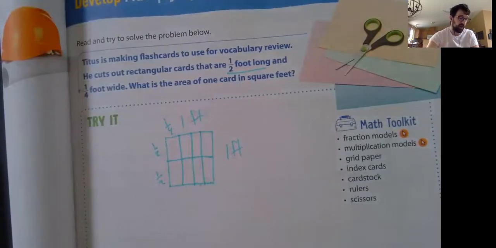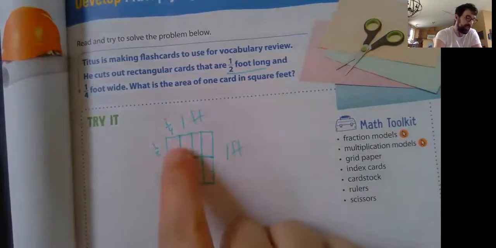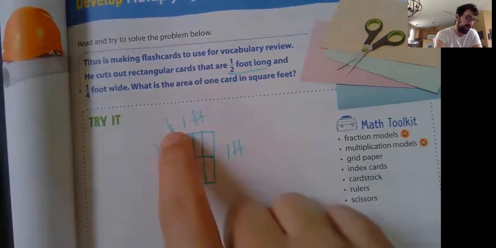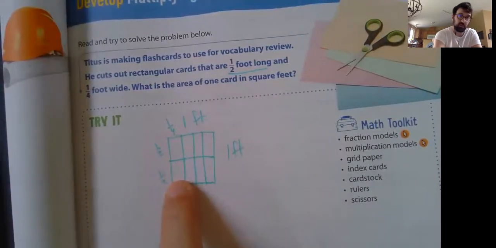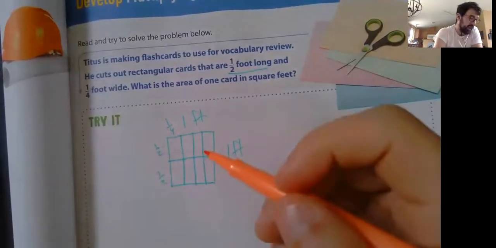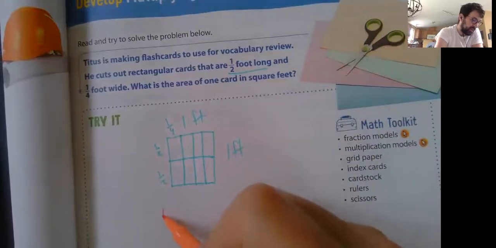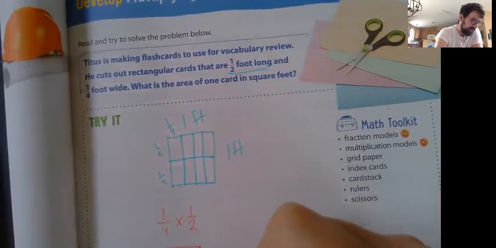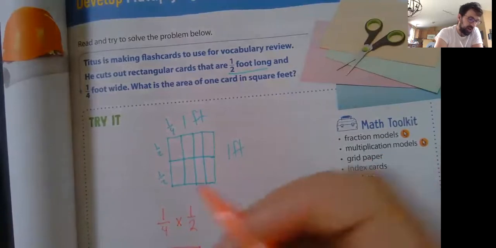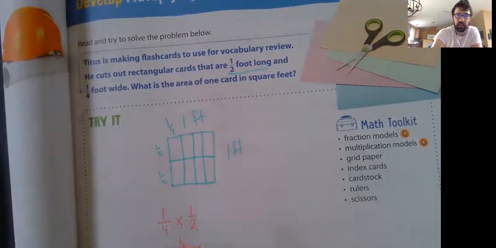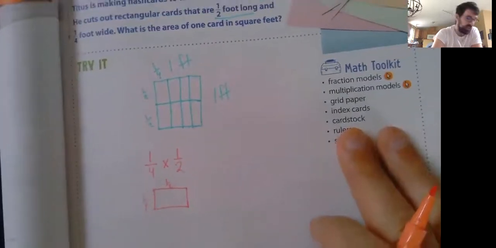So what is the area of one card? Each of these is going to be one card, because each of them has a length and a width of 1/2 of a foot and 1/4 of a foot. With me? Okay. So we have a thing that is 1/4, and it's times 1/2. So this card that he's going to be doing vocabulary on is 1/2 by 1/4, length times width.